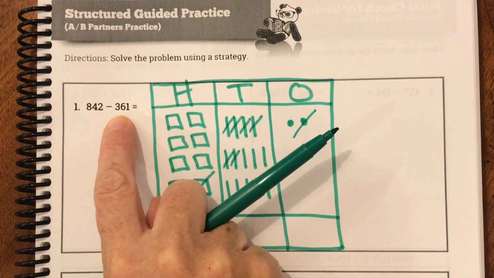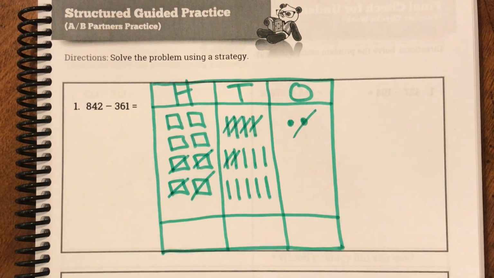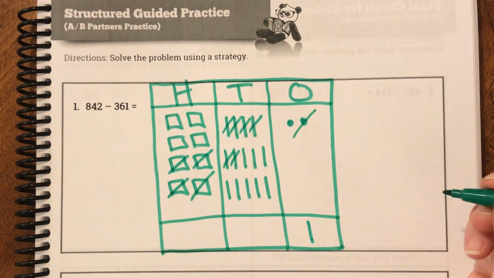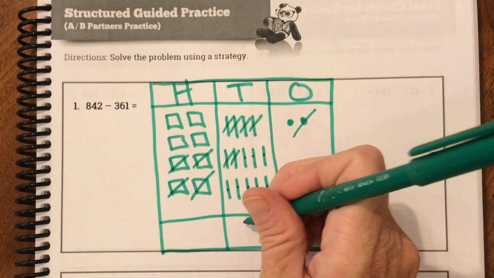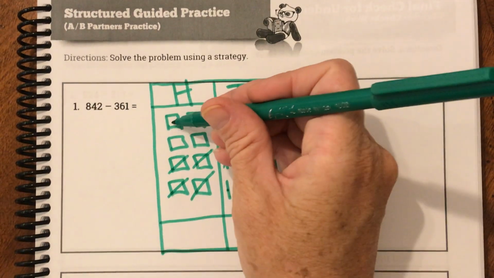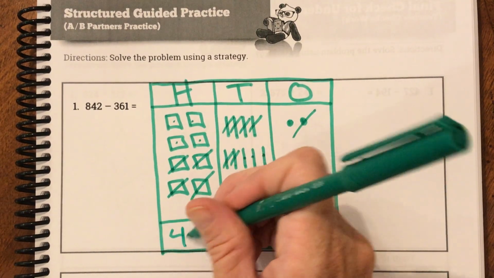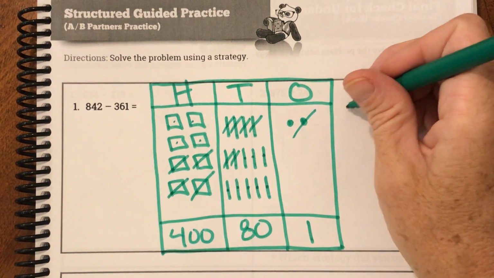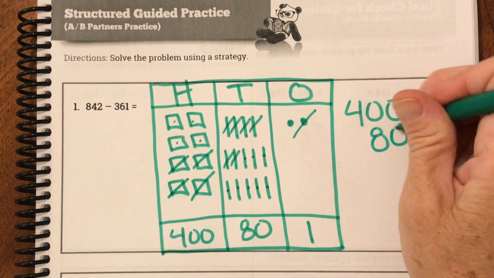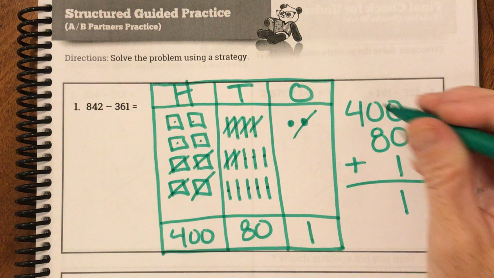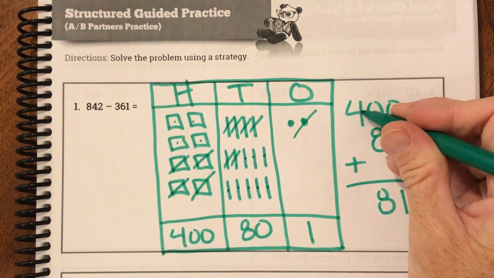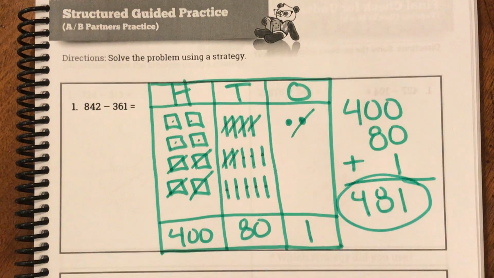Now they also want me to take away 300s. So 1, 2, 3. Okay, so what do we have left now? I have 1 one. I have 1, 2, 3, 4, 5, 6, 7, 8 tens, which is 80. And I have 1, 2, 3, 4 hundreds, which is 400. So we have 400 plus 80 plus 1. So I have 0 plus 1 is 1. 0 plus 8 is 8. And 4 plus nothing is 4. So we have 481 is our answer.